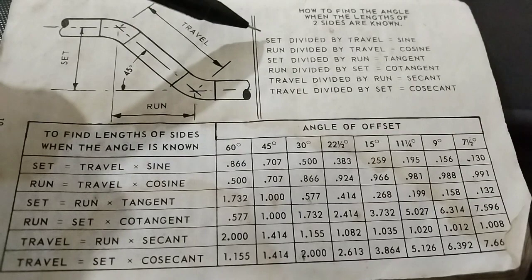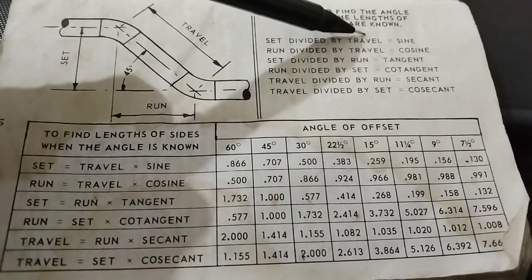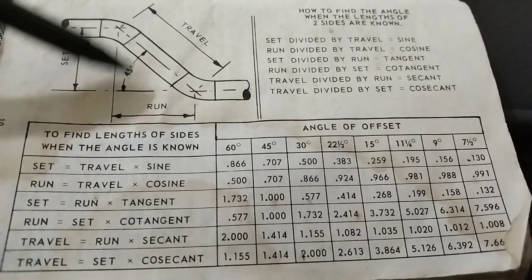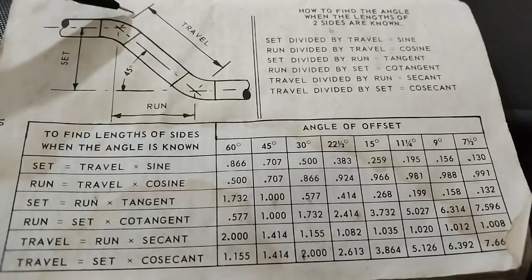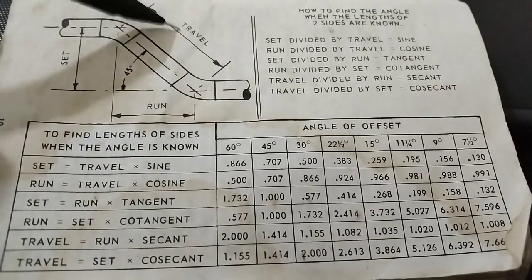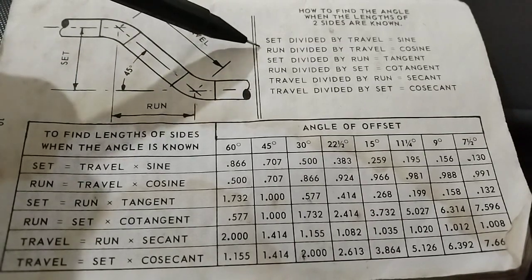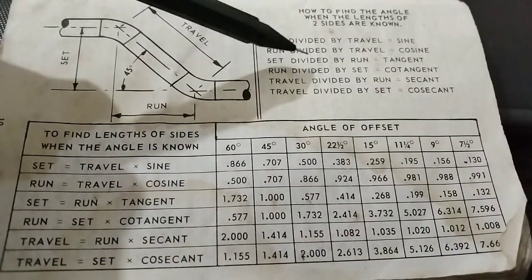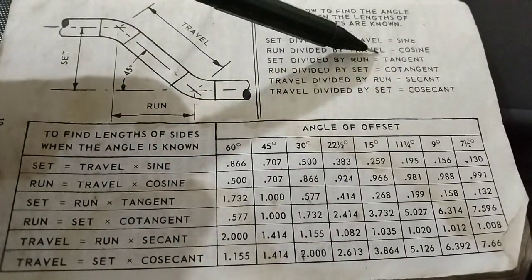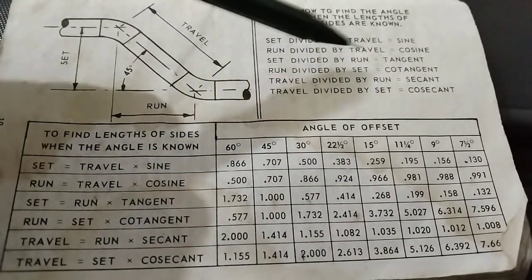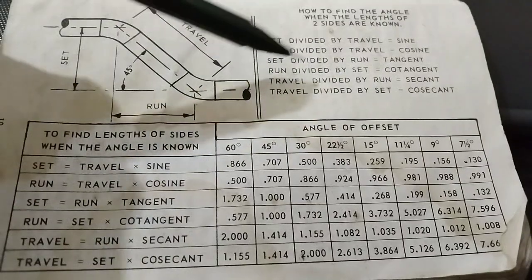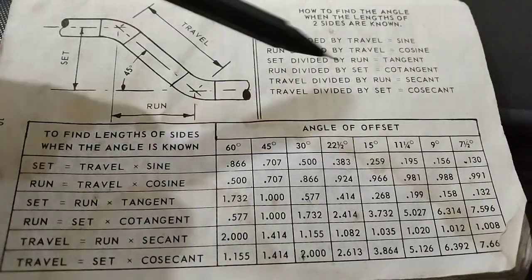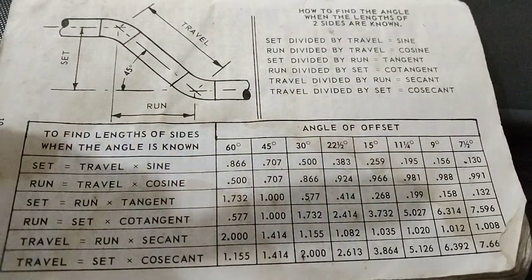Number one, set divided by travel equals sine. This is our set, this is our run, and this is our travel. Number two, run divided by travel equals cosine. Set divided by run equals tangent. Run divided by set equals cotangent. Travel divided by run equals secant, and travel divided by set equals cosecant.